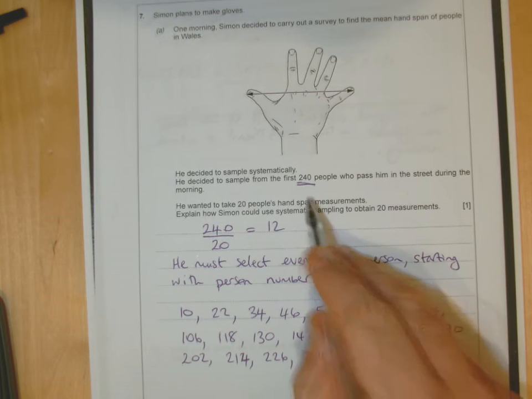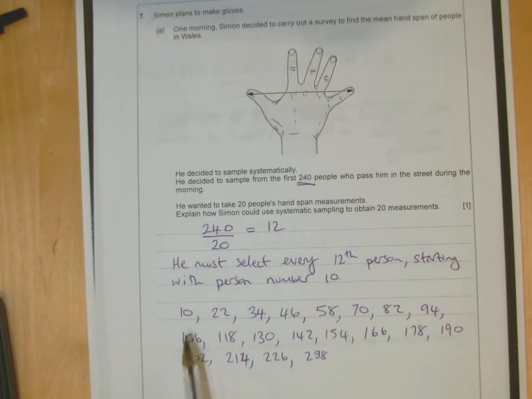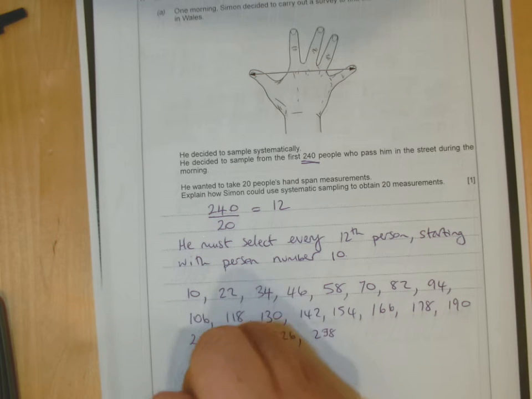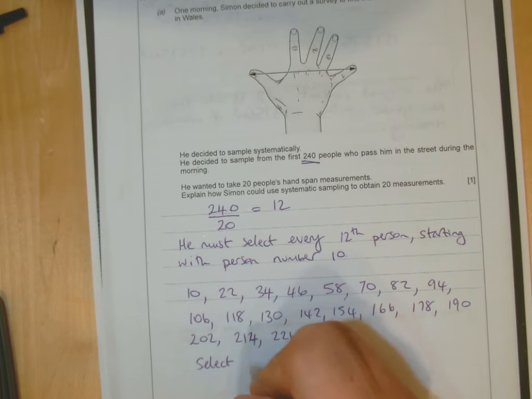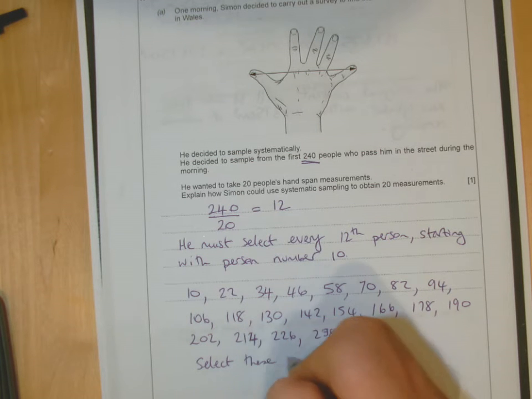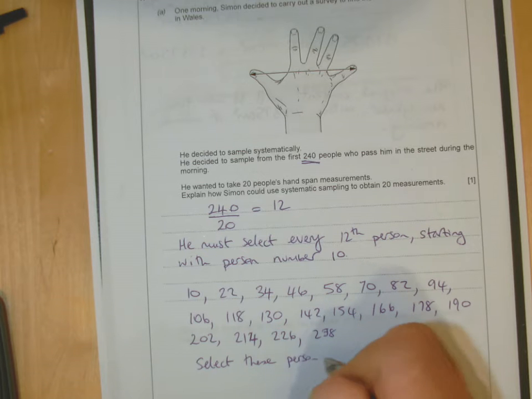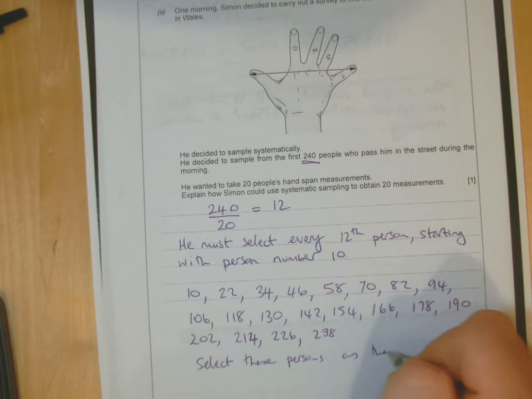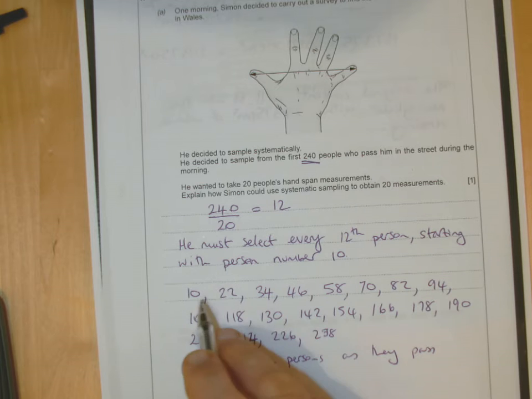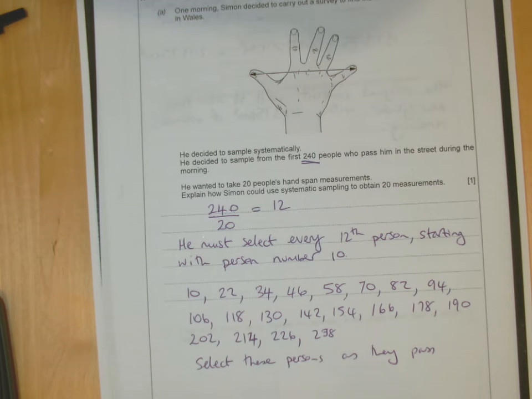Obviously then it goes up to 240. Now if you count how many we've got here, 1, 2, 3, up to 20. There you go. So select these persons as they pass. You're going to select the 10th person, 22nd person, 34th person, and so on.